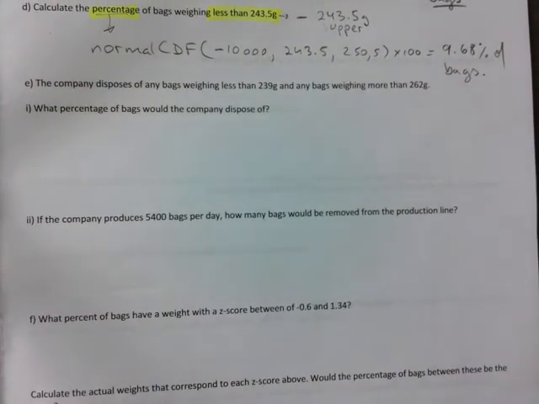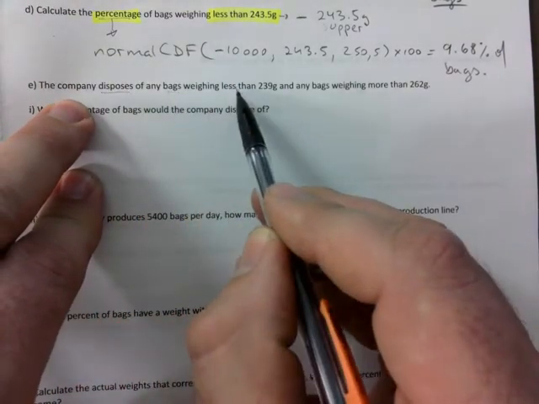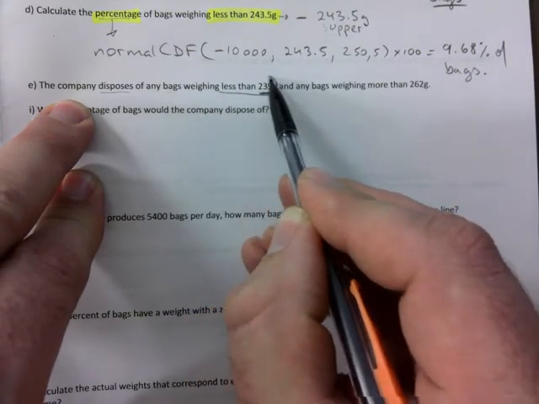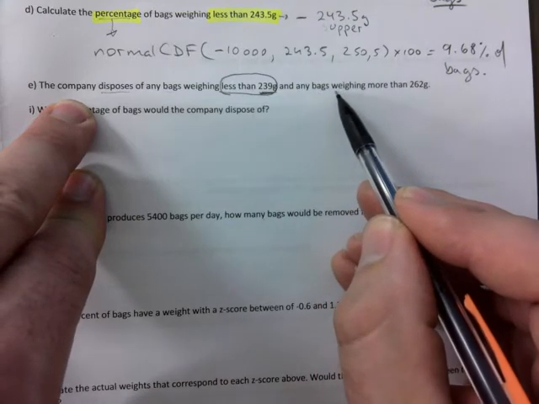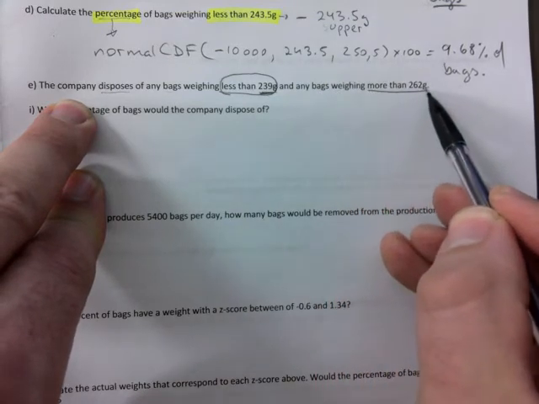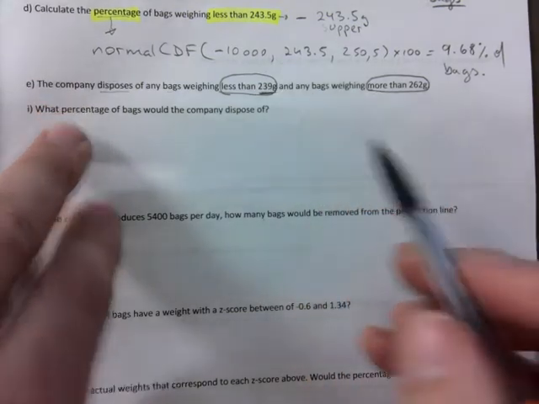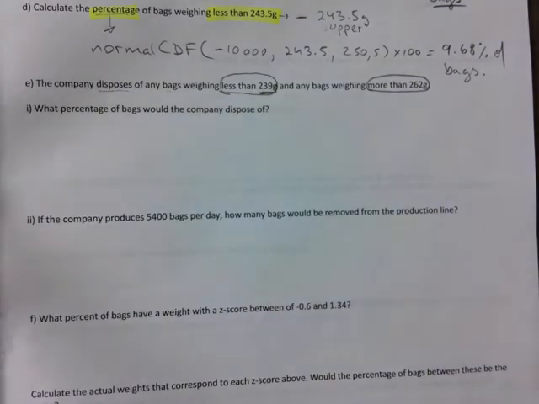E, this one is trickier now, okay? So I purposely worded it in a certain way so that we get the difficult ones in class, okay? Company disposes of any bags weighing less than 239. So this is going to be a category here. And any bags weighing more than 262 grams. So it's saying we're trimming off on the low end and we're trimming off on the high end. We don't want that, right?